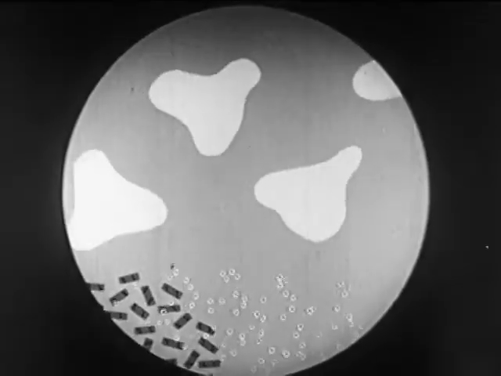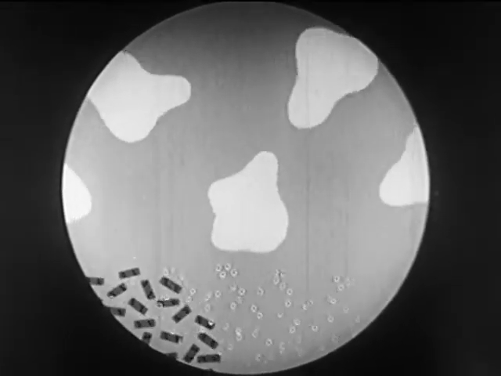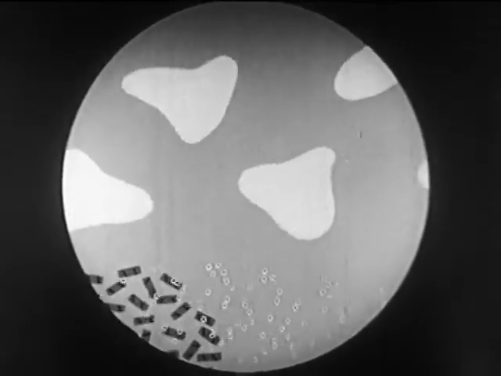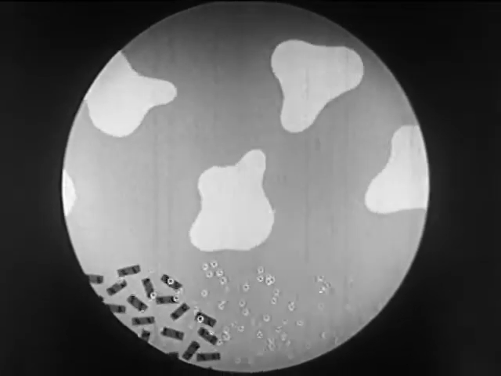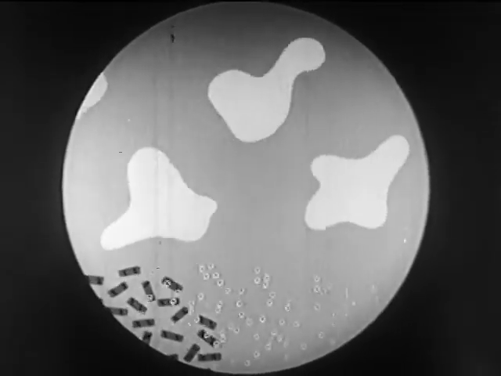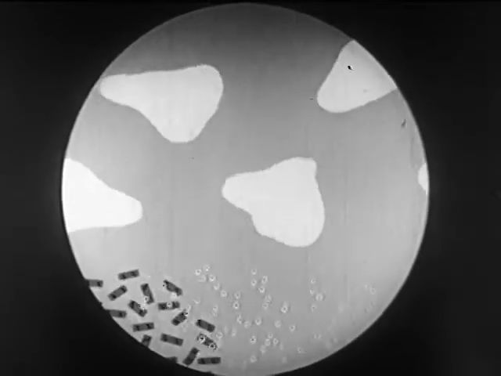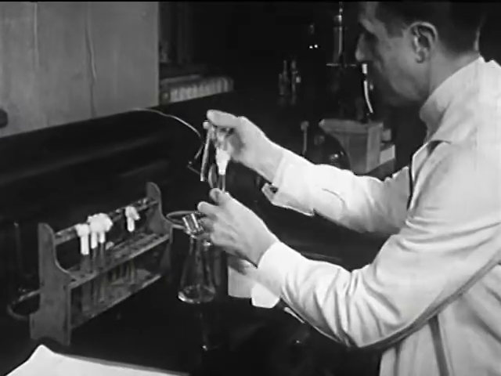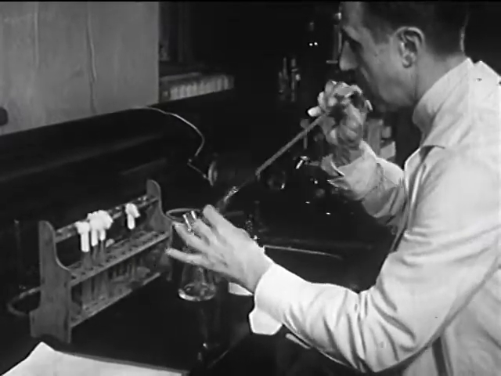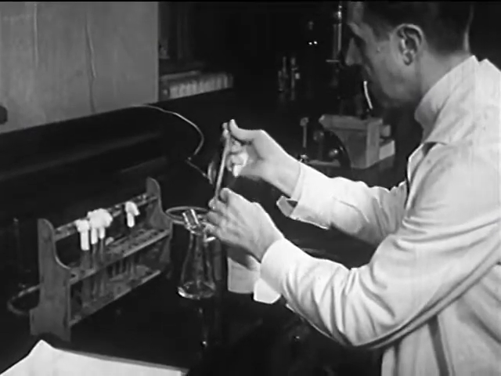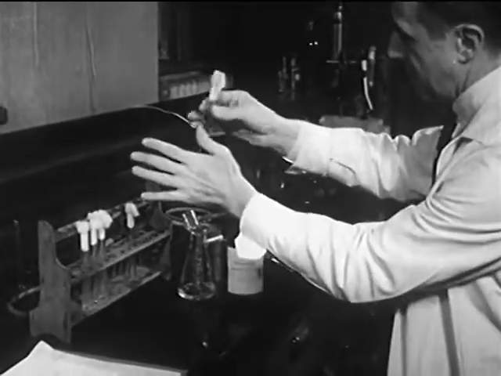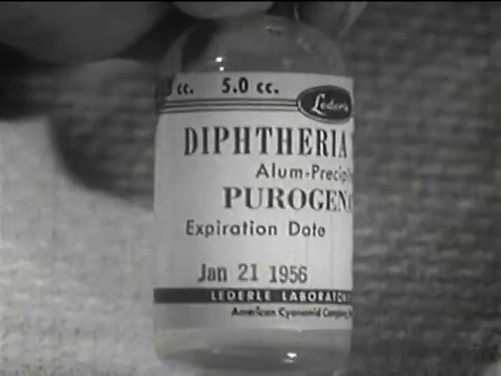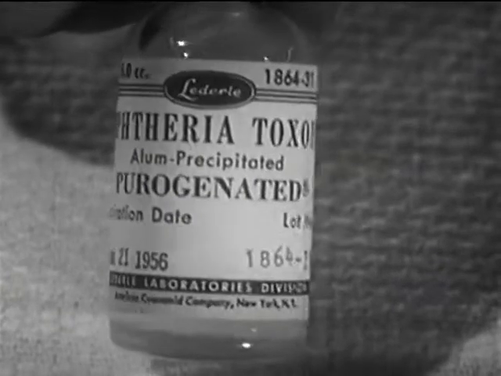A third type of vaccine involves the use of poison given off by certain kinds of bacteria. In diphtheria, illness is produced by this poison or toxin. The toxin is first separated from the bacteria. Next, formaldehyde is added to the toxin. Formaldehyde counteracts the poison, but does not destroy its ability to stimulate the production of antibodies. The resulting vaccine is called diphtheria toxoid.